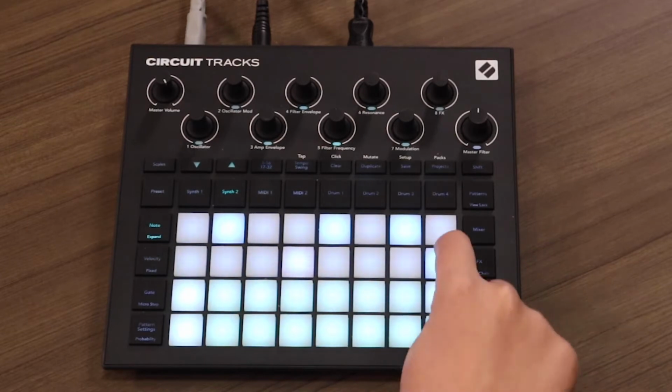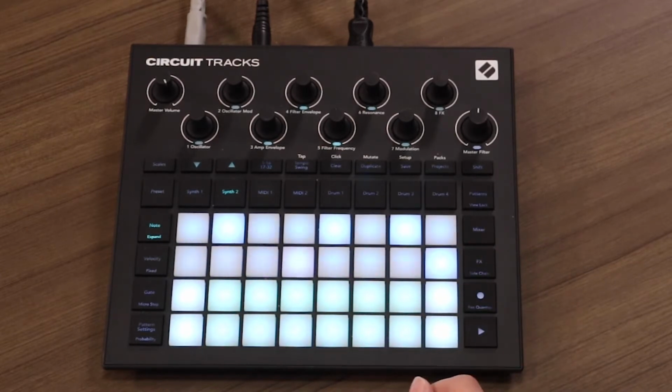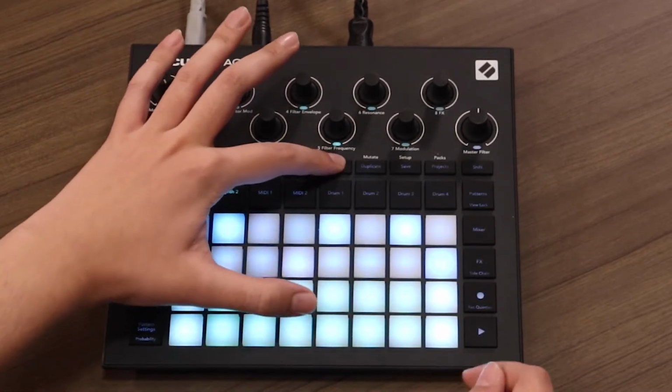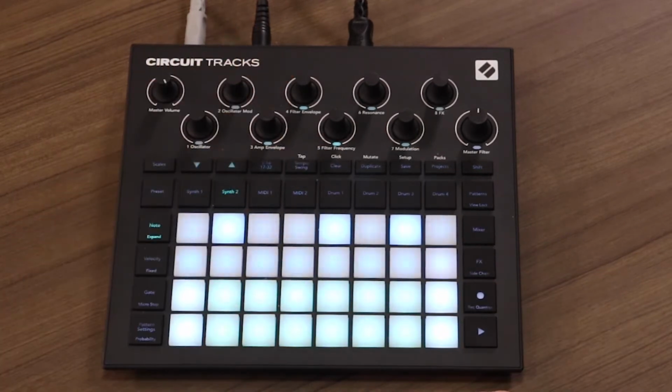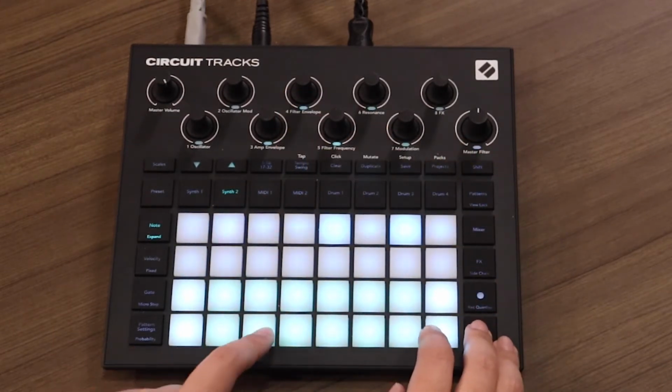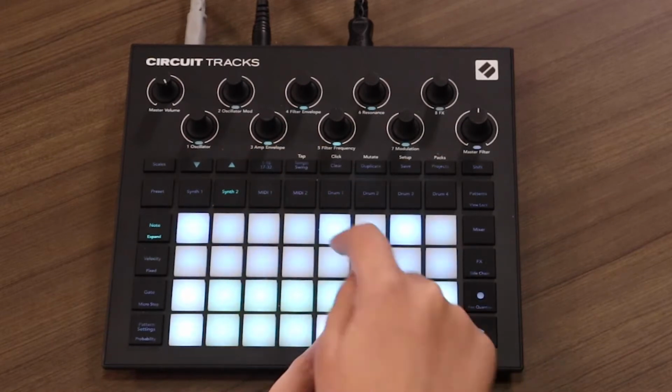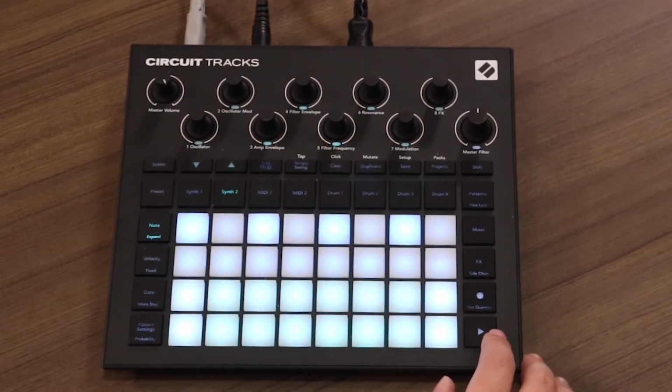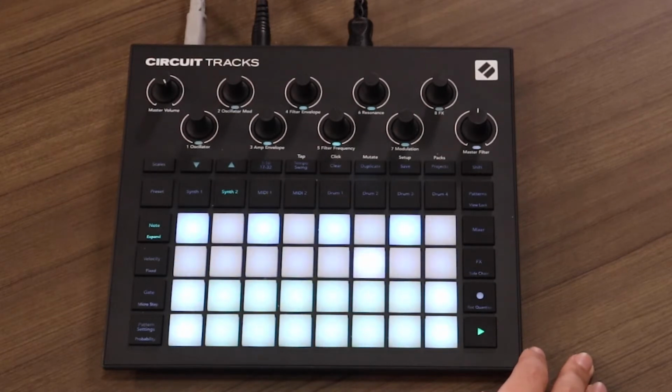You can hear this step is a little off, so I can just hold clear and then hit the step, and now it's gone. Let's get rid of this one too. I put those ones back in manually. That sounds good to me. So there, now we have 2 synth tracks going.